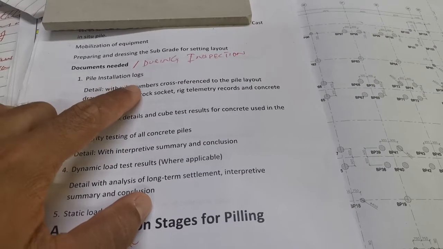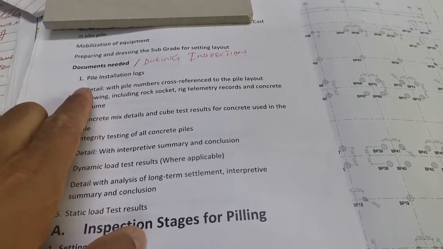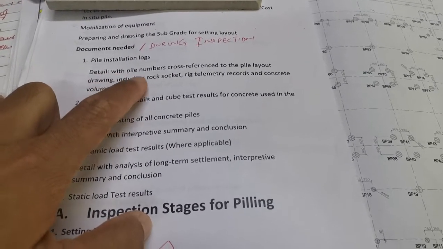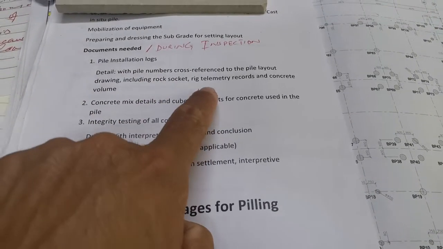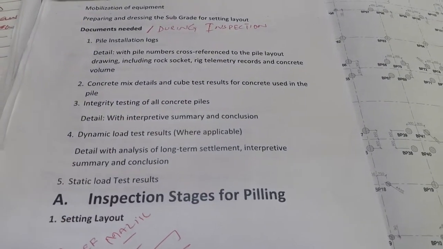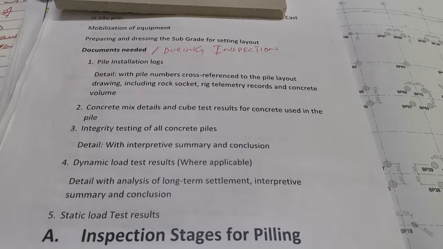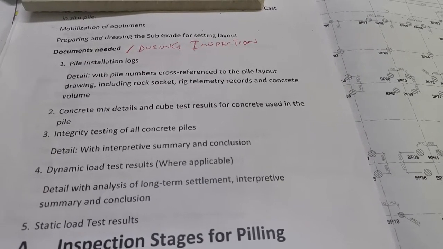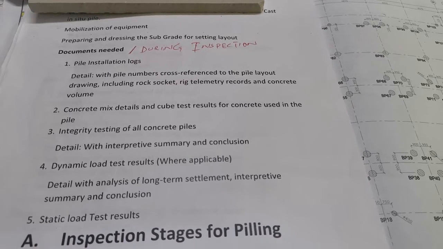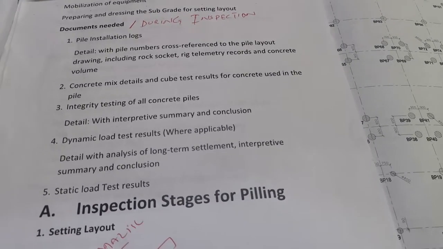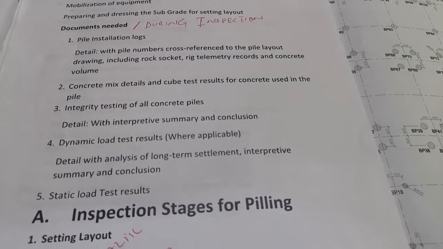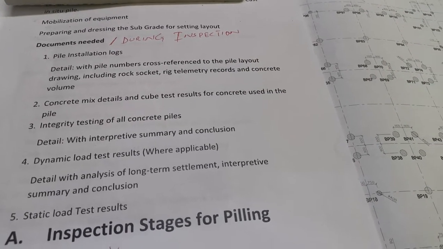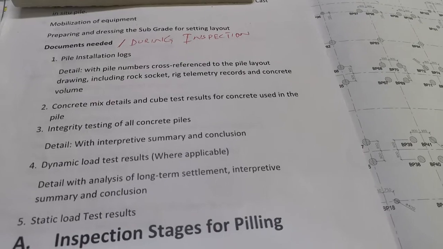This pile installation log will include pile numbers, with cross reference to the pile layout. What is the reference to the pile layout? It means the easting, northing, southwest. These are the xy coordinates. Accordingly, you will check through tape or something like that. If they did it through total station, you will inspect through tape or total station also.